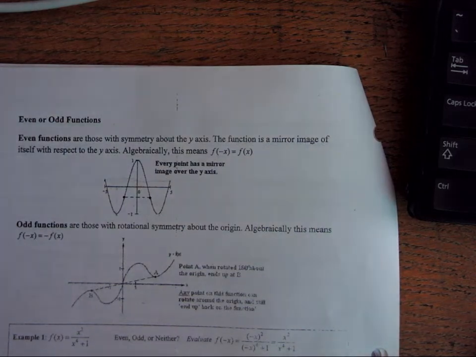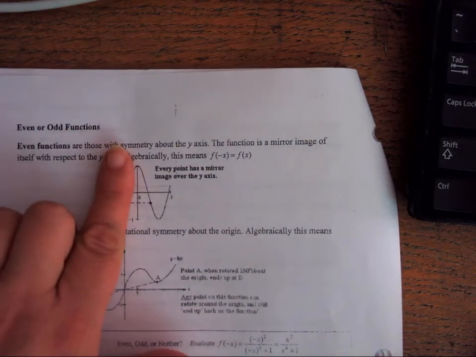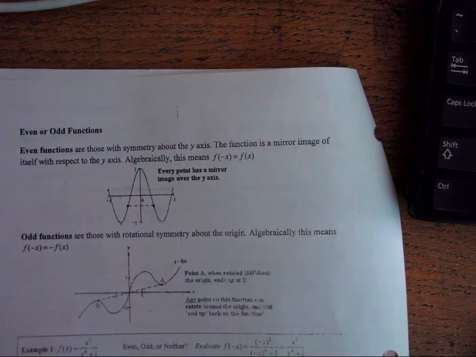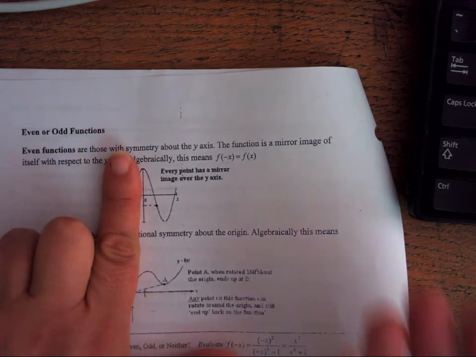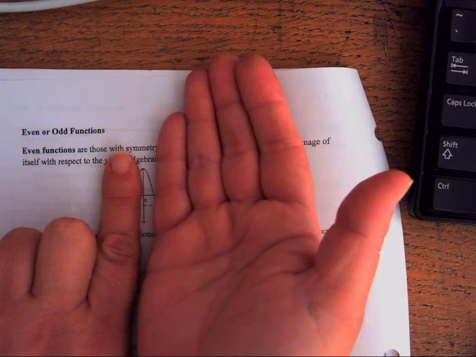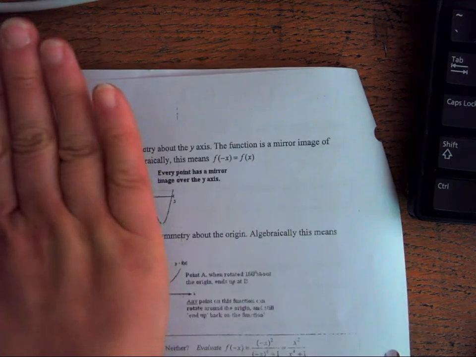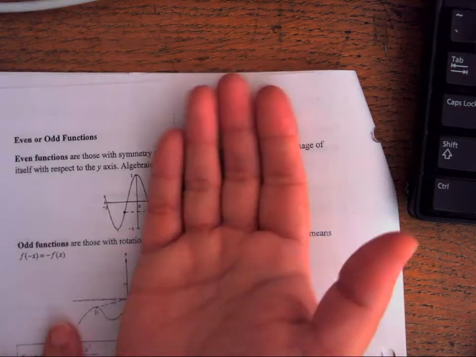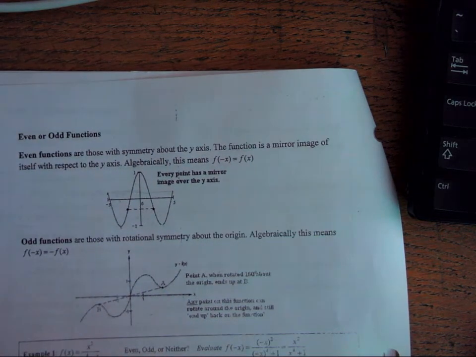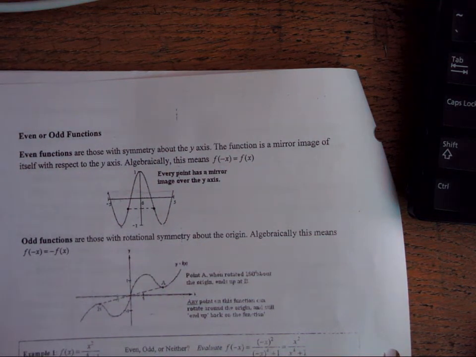If you are given the graph, this is what you do. Use the y-axis to divide your graph into two pieces. Then take one side and use the y-axis as a mirror and flip it on the other side. Then are you getting the same piece? Then it is called an even function.